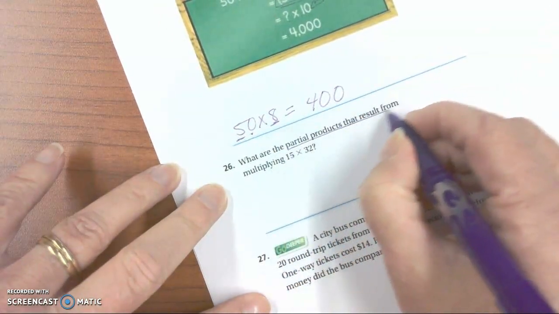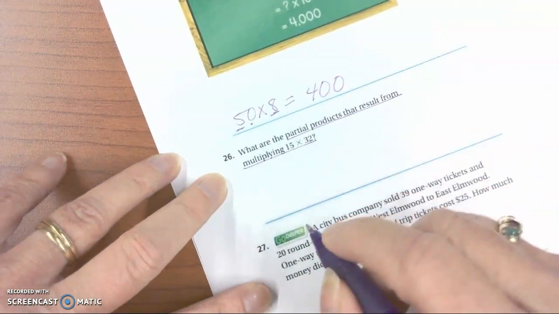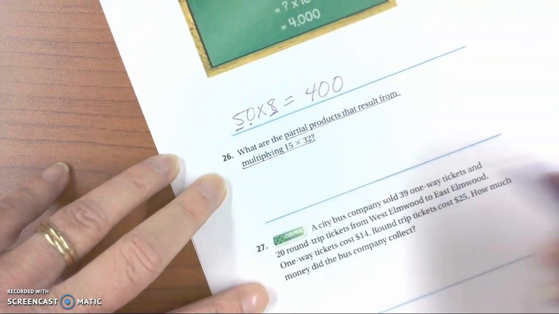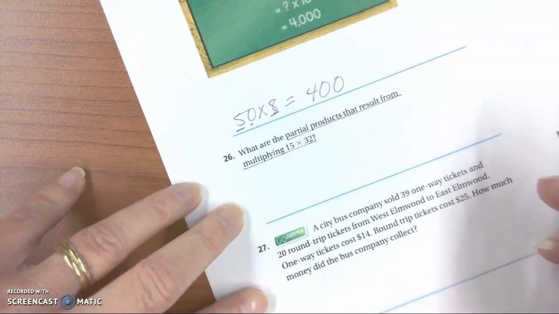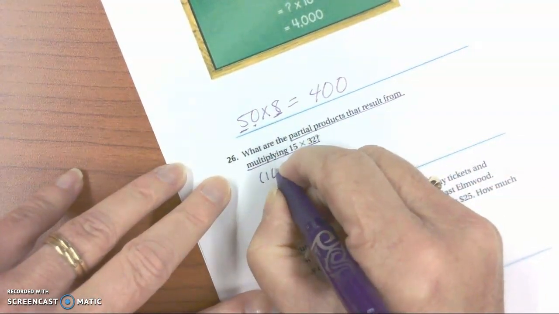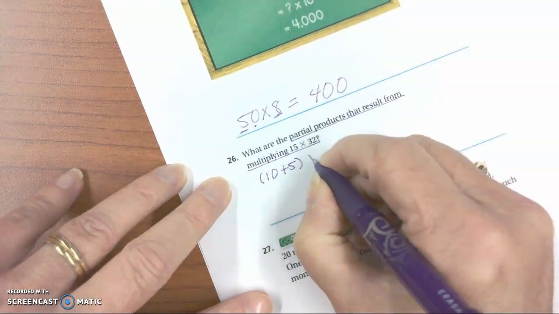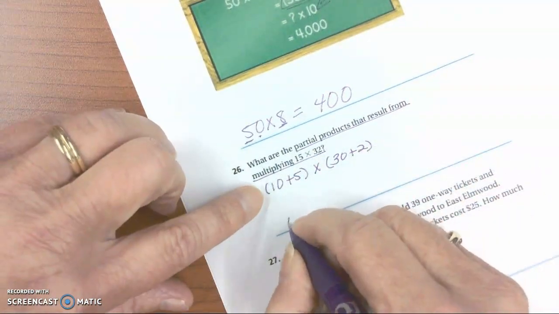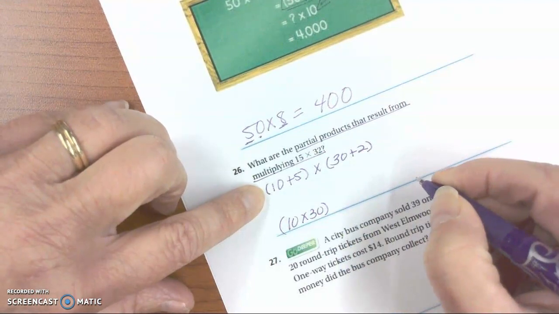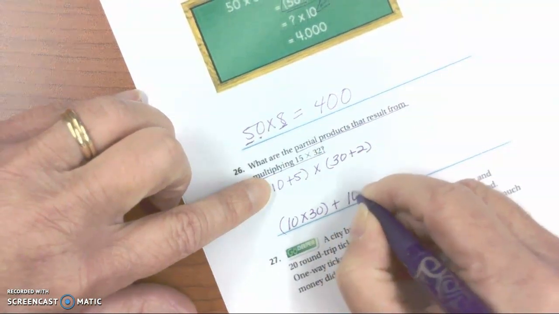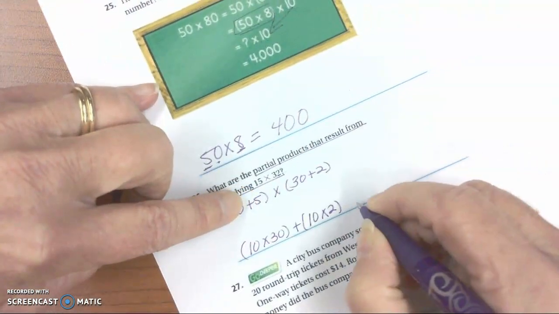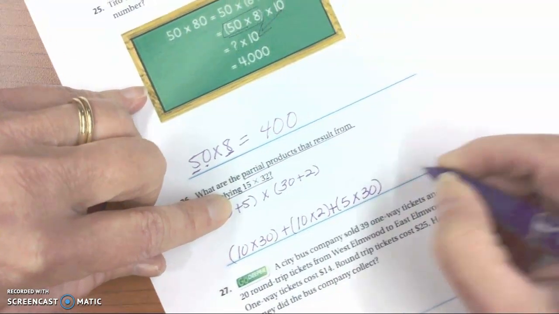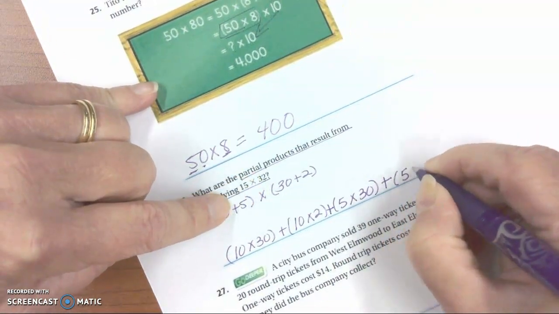What are the partial products that result from multiplying 15 times 32? So in this instance, what they're asking you to do is what are all the numbers that need to be multiplied together to give you the correct answer. So if we look at 15, we can write 15 as 10 plus 5, right? And we're going to write 32 as 30 plus 2. And then we have to multiply 10 times 30. And we have to multiply the 10 times the 2. I'm going to add these together, the 5 times 30. And we have to add the answer to 5 times 2.